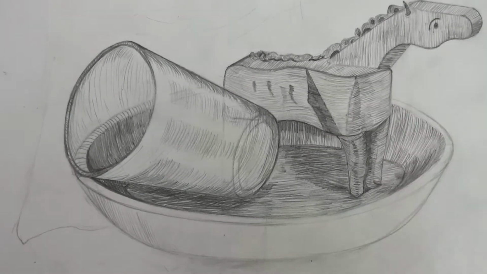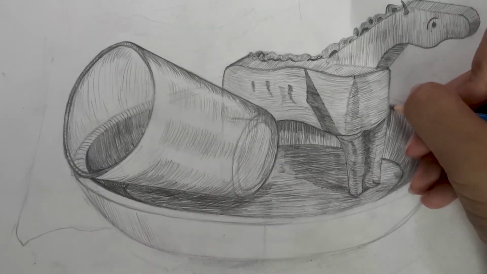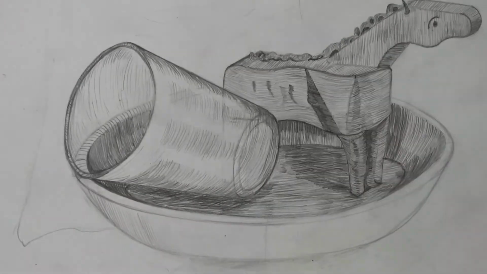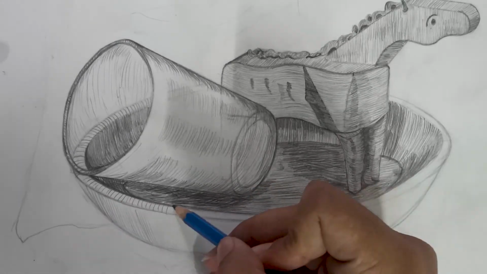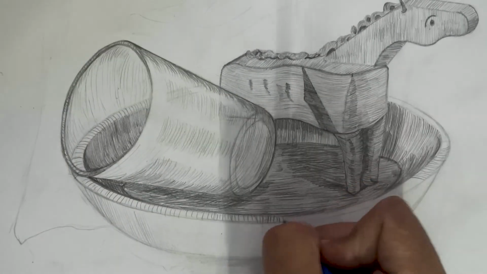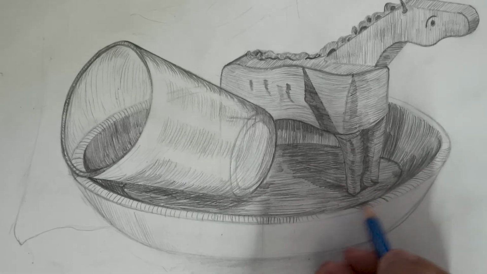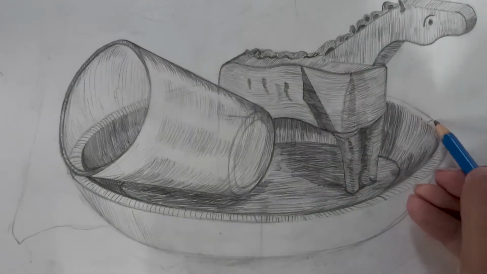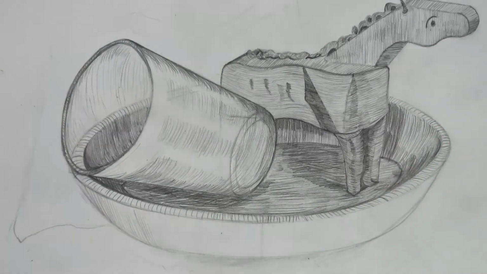Another thing worth mentioning is that the section under the toy will be much darker since the toy is likely to cast a shadow on the other side of the plate. Once I'm done with this, I will go on to add some small lines to define the thickness of the bowl.